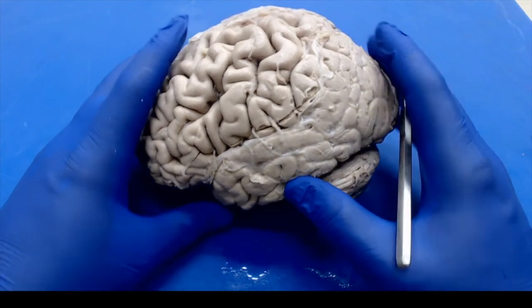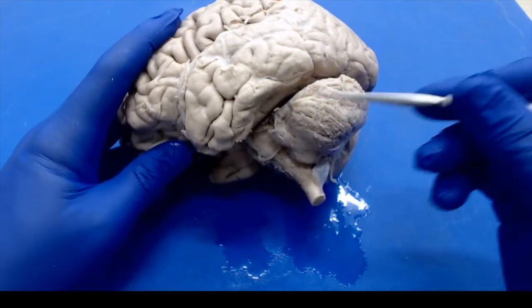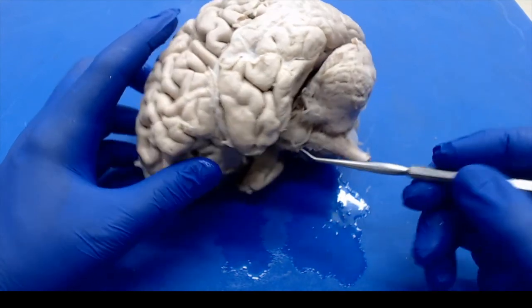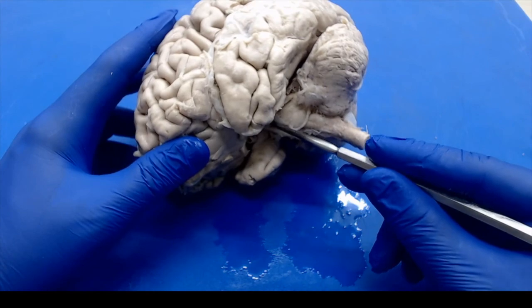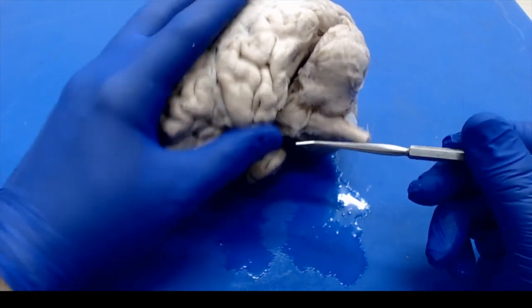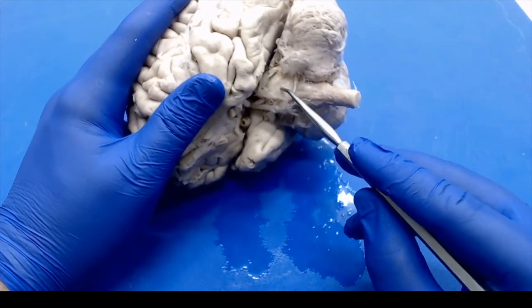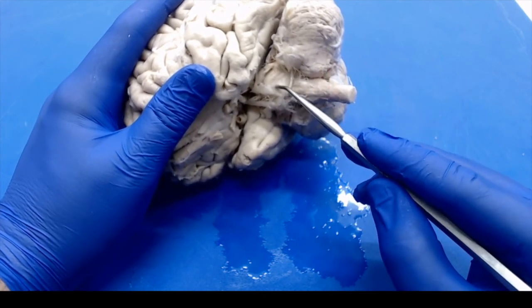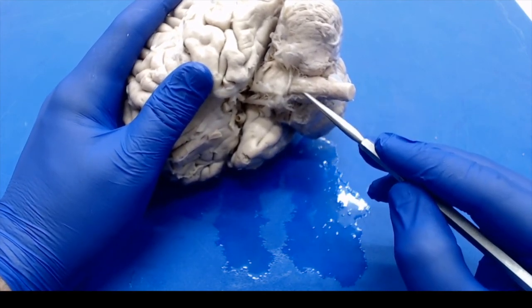Again, looking at the rest of the brain, we already mentioned that the cerebellum is down here, and we've got the start of the spinal cord. This marks our brainstem region. The other prominent feature you'll notice on the brain is this bulge on the anterior aspect of the cerebellum. That's your pons, and just below that will be the medulla oblongata.